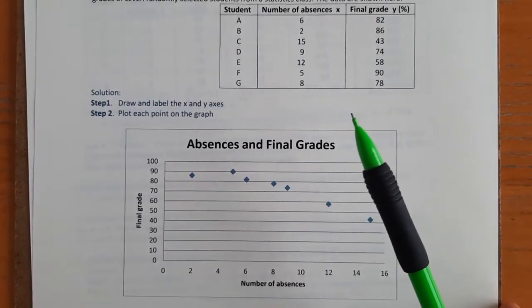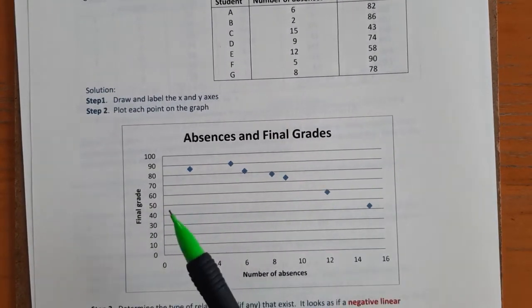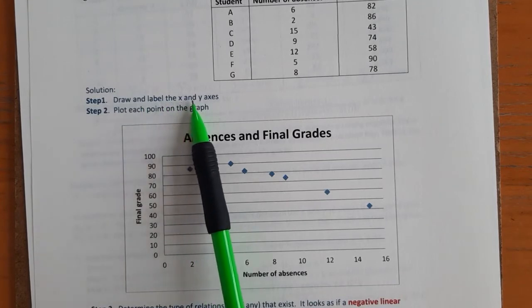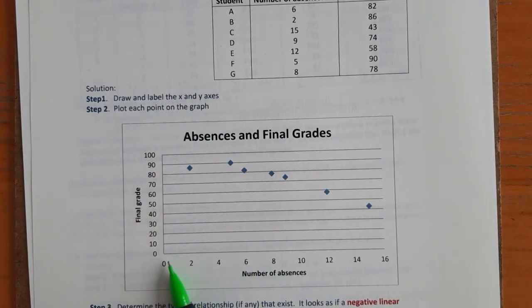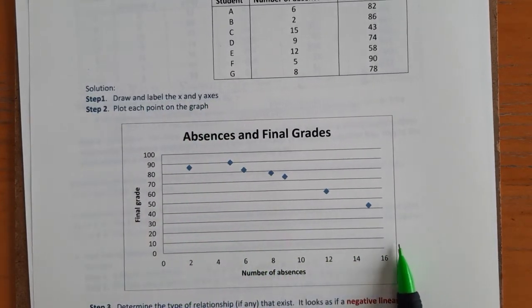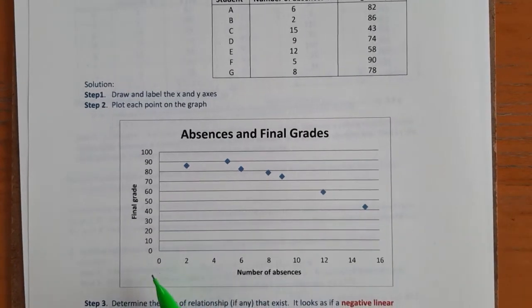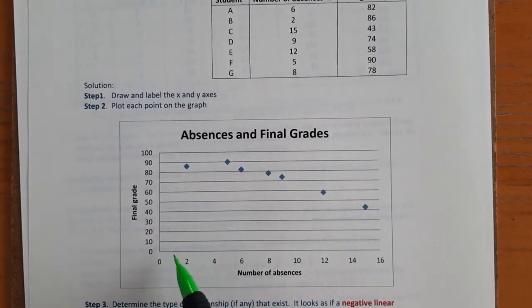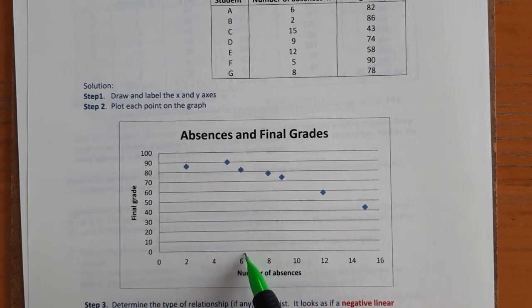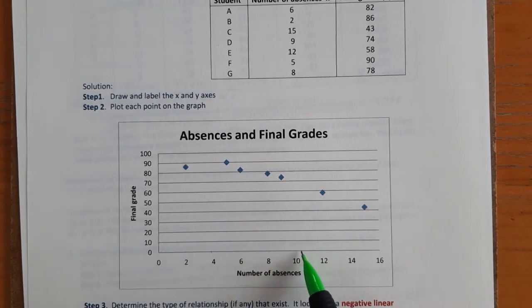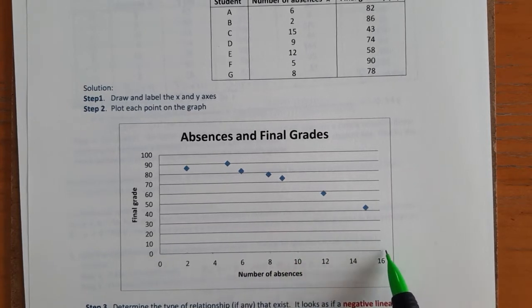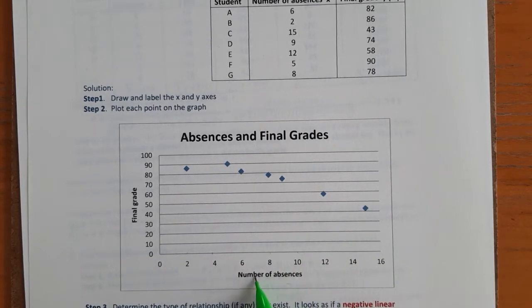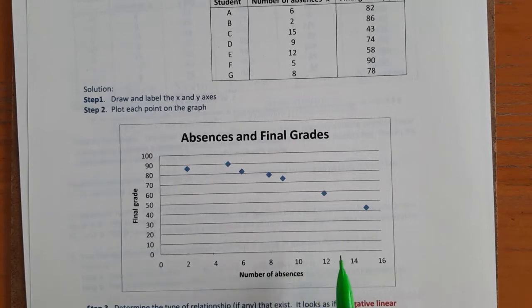Solution. First of all, draw and label the x and y axes. The x-axis is the horizontal axis. Label means label the points 0, then 2, 4, 6, 8, and give the name, number of absences.